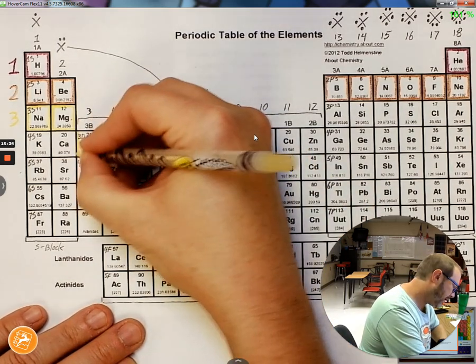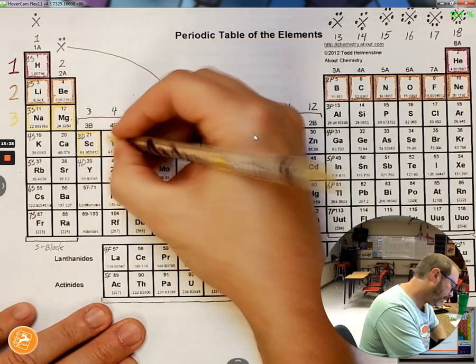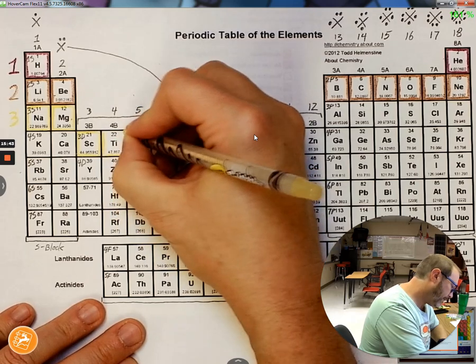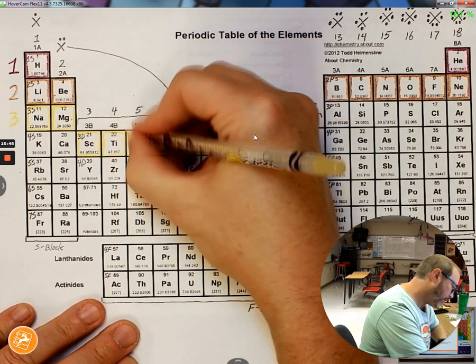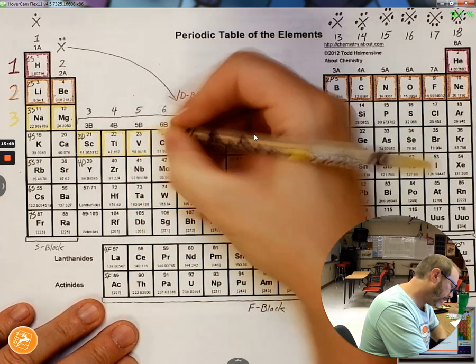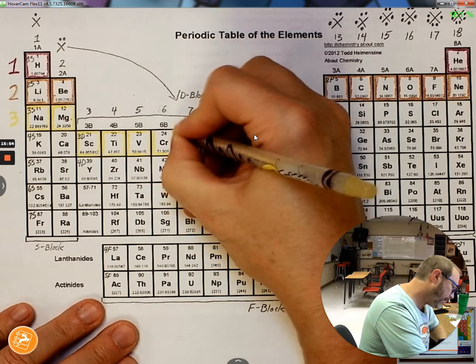They're also going to get this yellow outline. Try and speed it up just a little bit here.